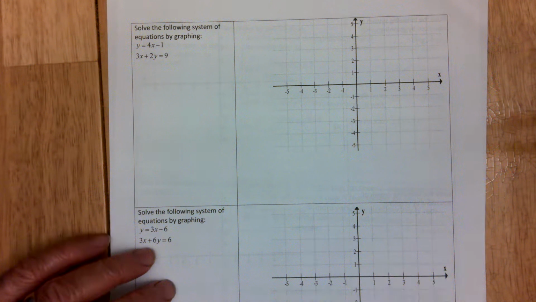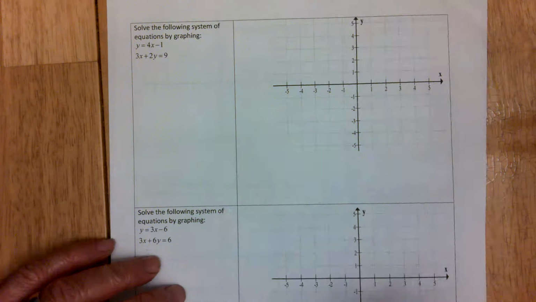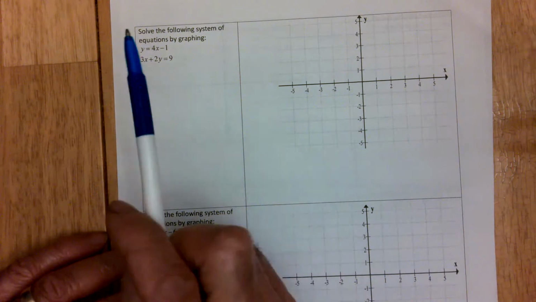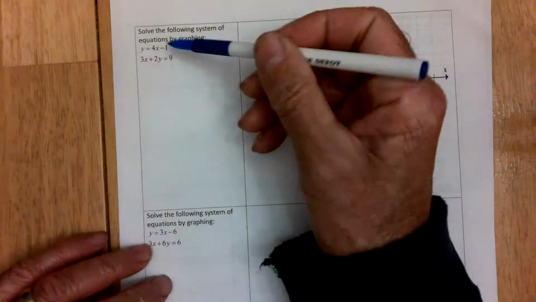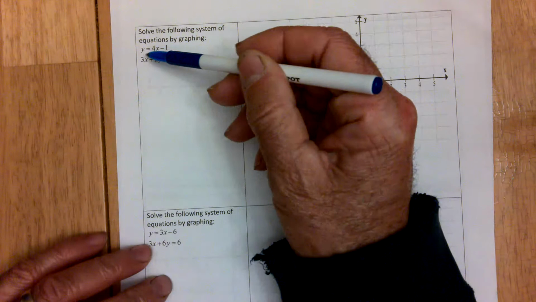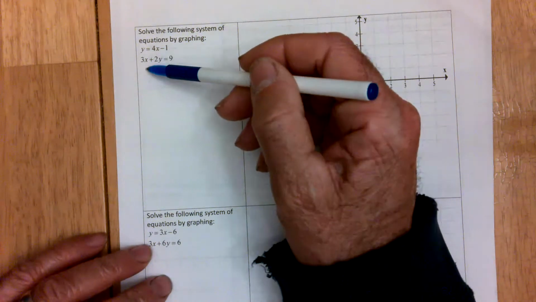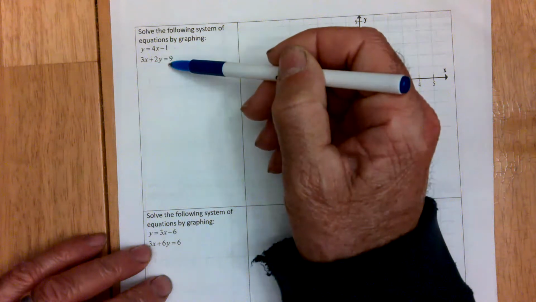So in this video, we're going to solve a system of equations, and we're going to solve it by graphing. So remember, a system of equations is two or more equations that share the same variables. So here we have an equation on the top, y equals 4x minus 1, and an equation on the bottom, 3x plus 2y equals 9.